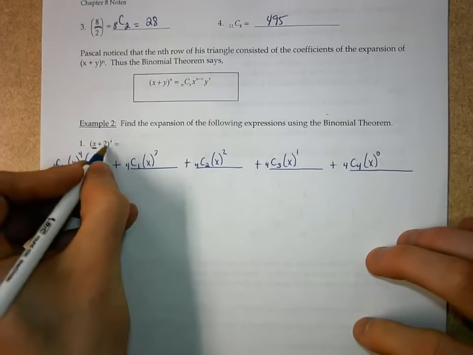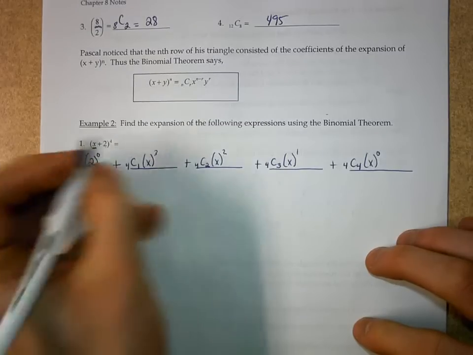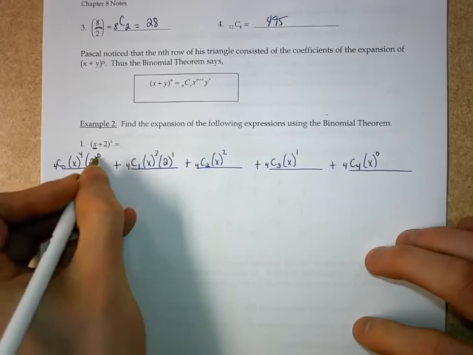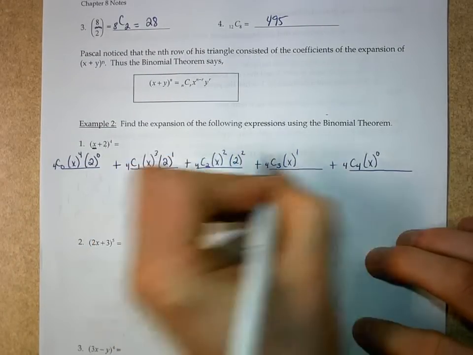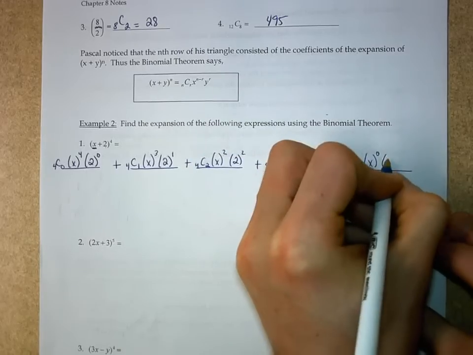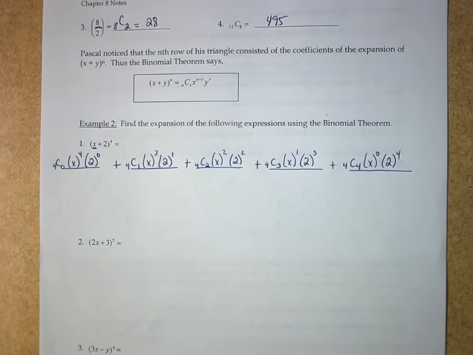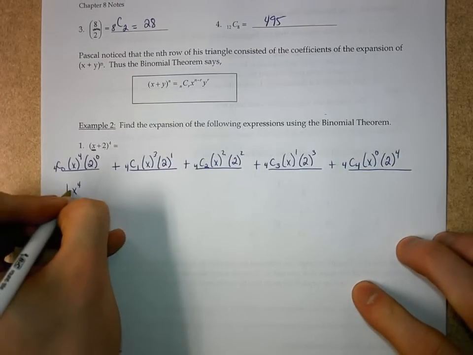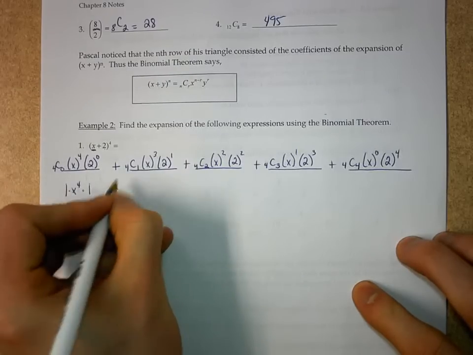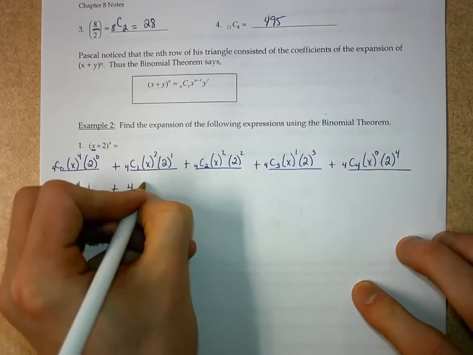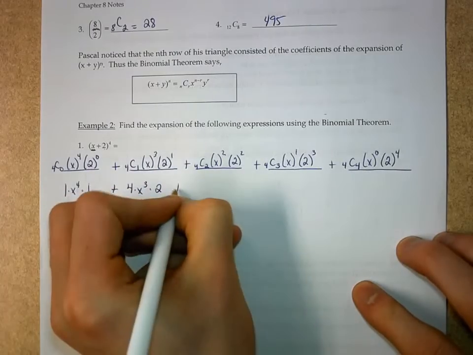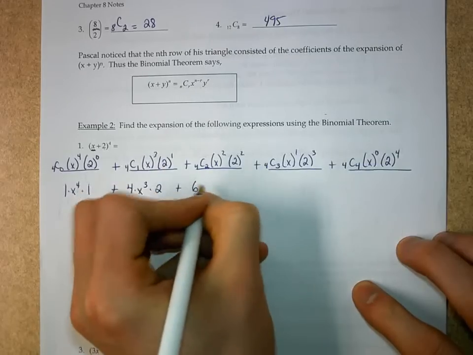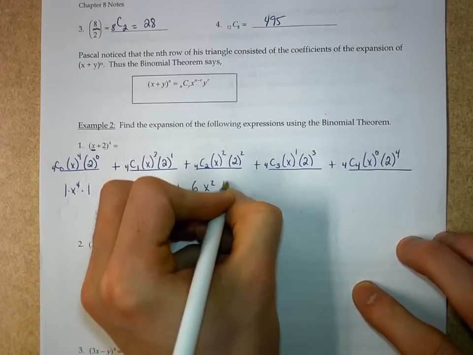And then finally, we're going to take our back term and we're going to increase from 0 up. So 2 to the 0, 2 to the 1, 2 squared, 2 cubed, and 2 to the fourth. So now we can simplify all these individual pieces down. 4 choose 0 is 1 times x to the fourth, and 2 to the 0 is 1. 4 choose 1 is 4, x cubed times 2. Plus 4 choose 2 is 6, x squared times 4.